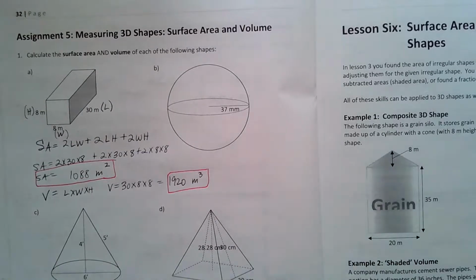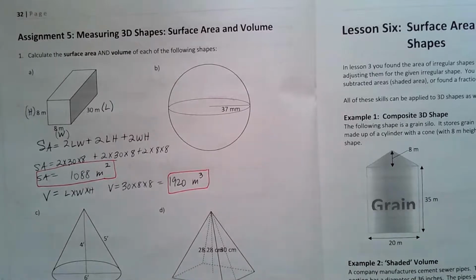Now, the surface area of a sphere, I'm just going to quickly look, I'm just going to grab another measurement book.